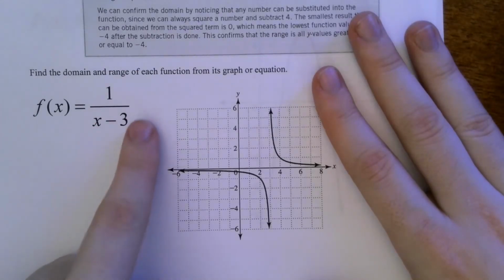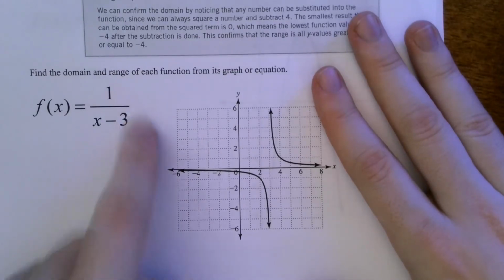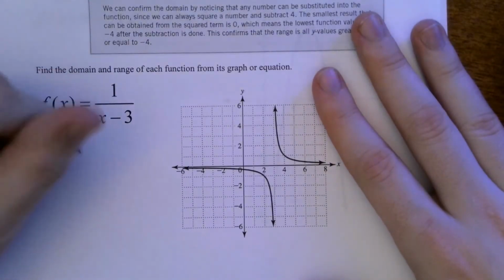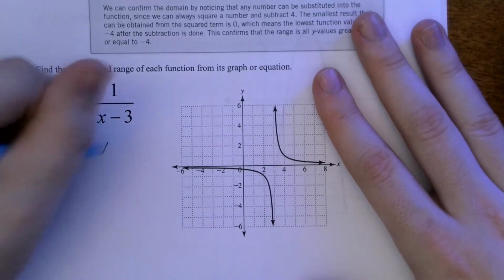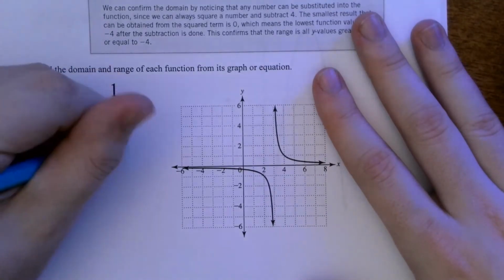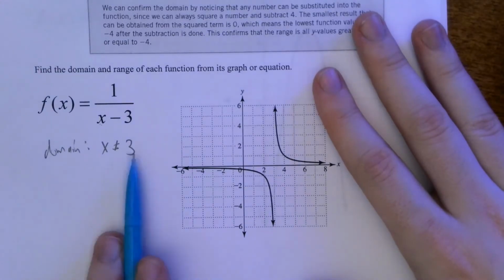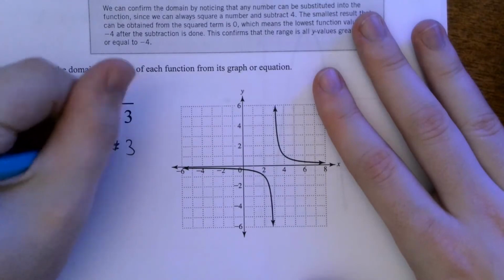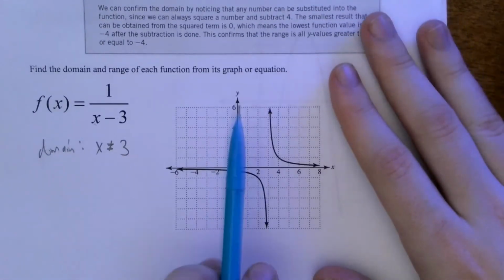And that's a problem. So my domain, my possible x values, is just x cannot equal 3. That's just the equal sign with the slash, meaning it cannot equal 3. Okay? So what are my values for y that I can have?